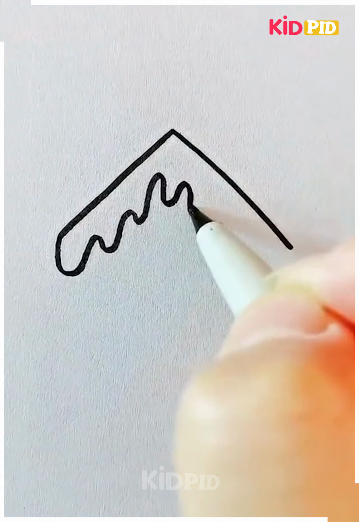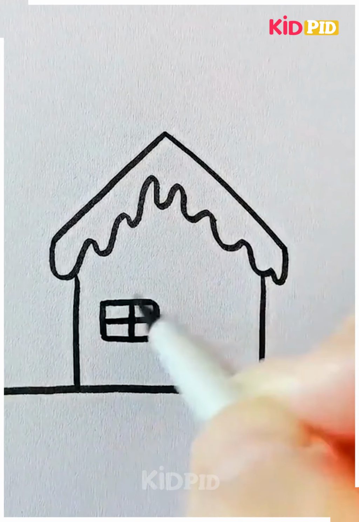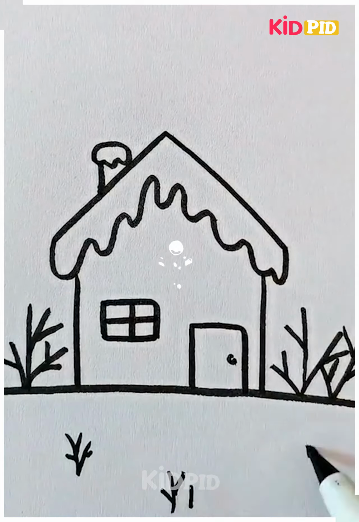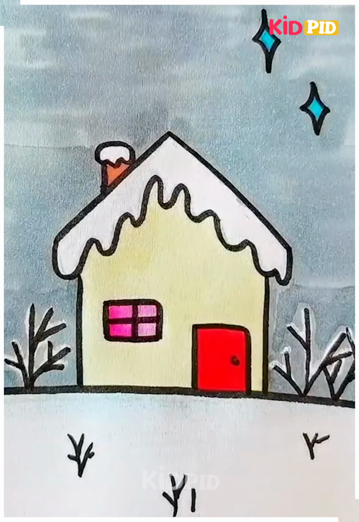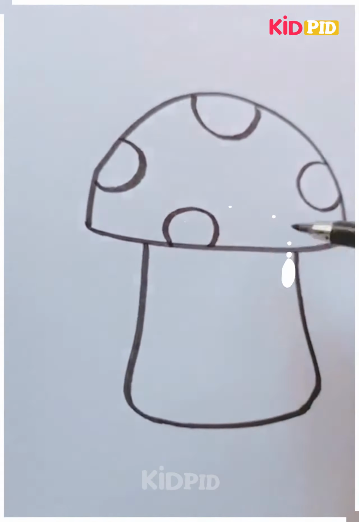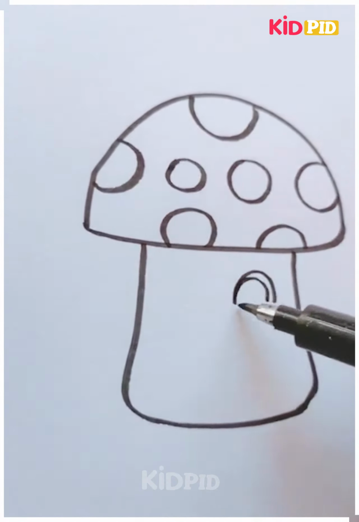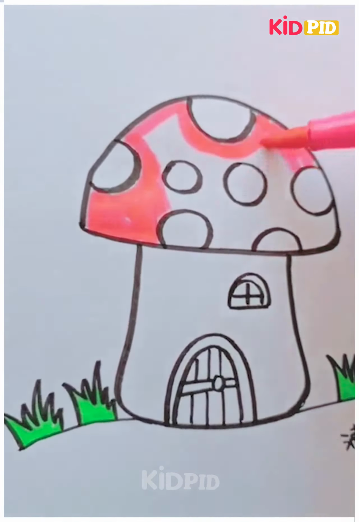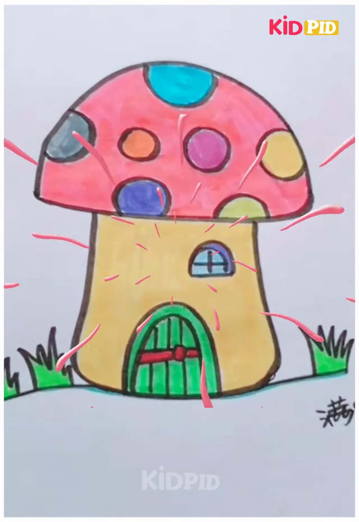So again a house, then a window and a chimney and the grasses, and then we are drawing a crow, shade them. So here we are drawing a beautiful mushroom house. So here's a beautiful mushroom house that has been drawn with a beautiful window and the door. So let's put some shade with pink and green.